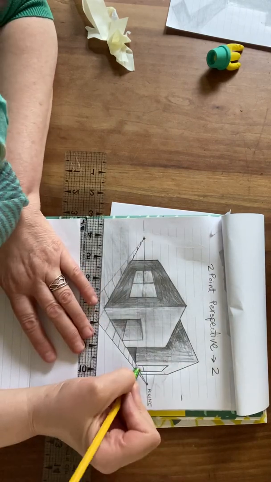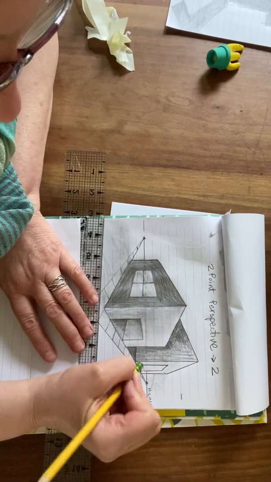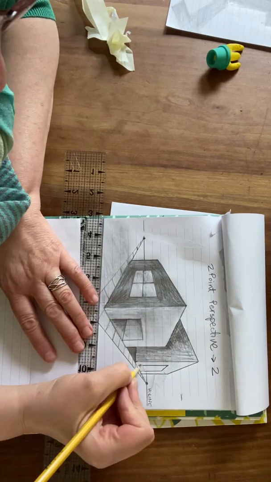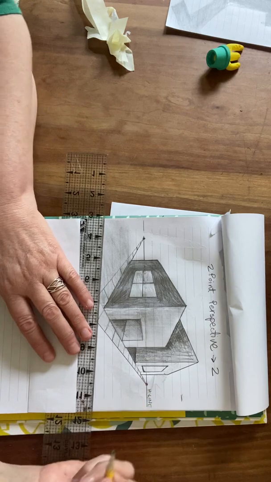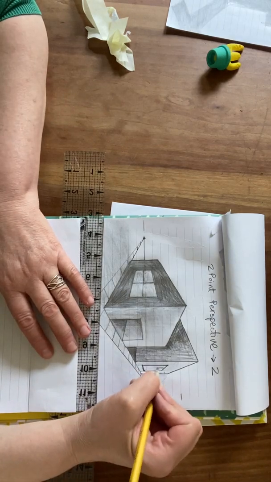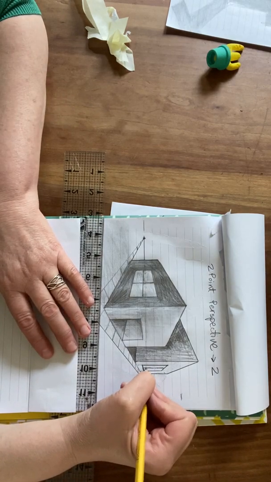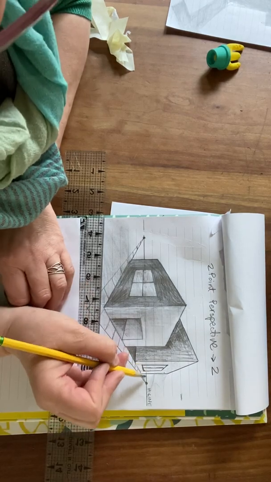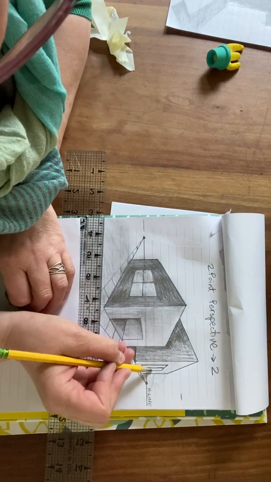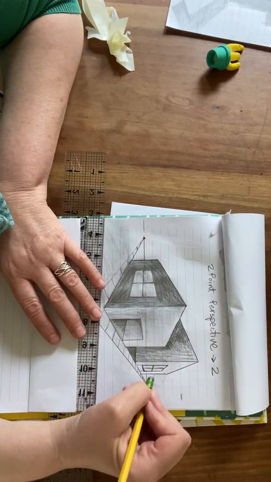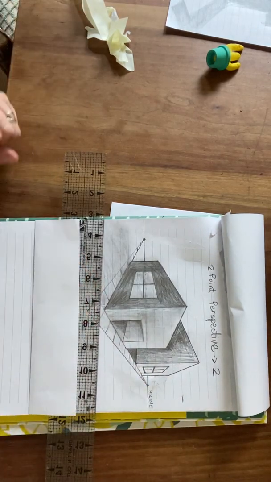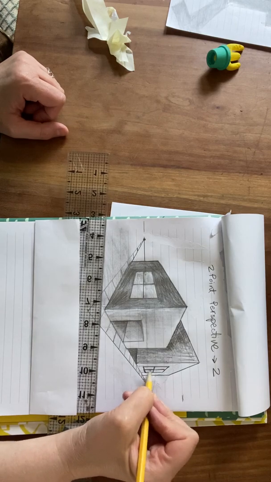So if the building is leaning to the right, then you always have those points going to the right, okay? Now I'm going to do a little vertical in there and a little diagonal for the midpoint. Okay, so there's my window.